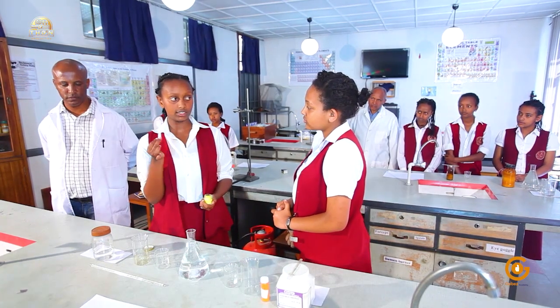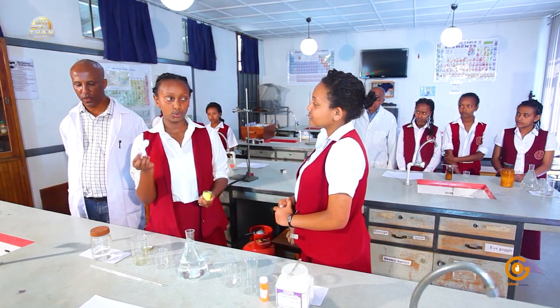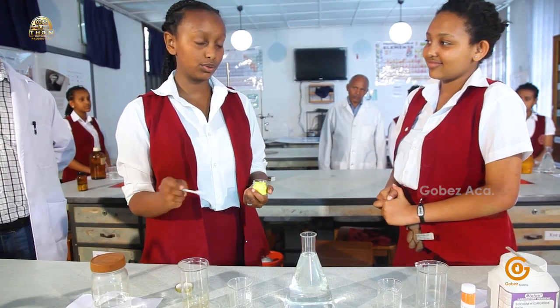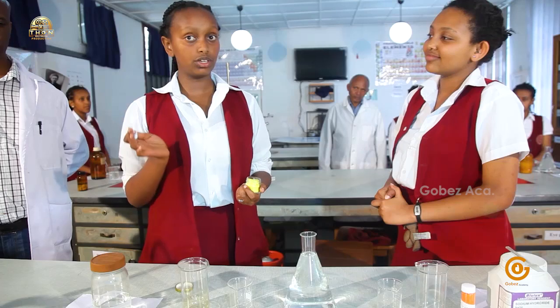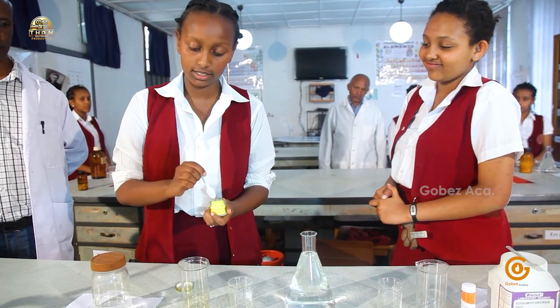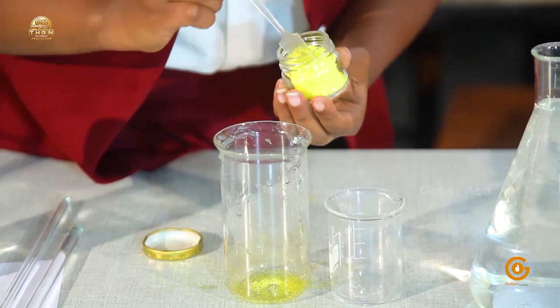A spatula is an instrument in the chemistry lab with which we scoop chemicals out because we never touch them with our bare hands as they are toxic. So I'm going to scoop it. I'm going to add a few drops.